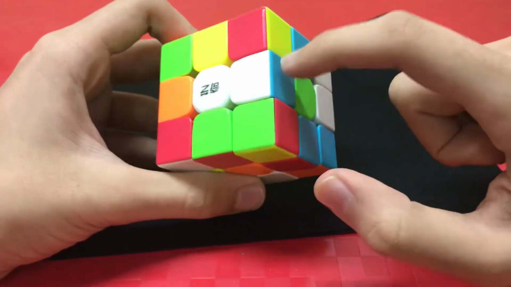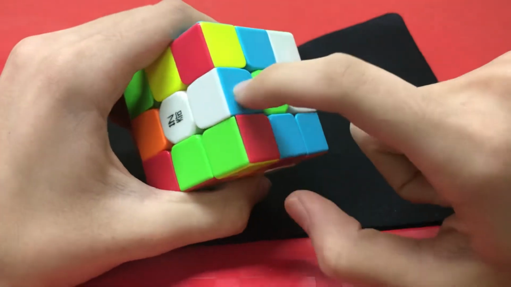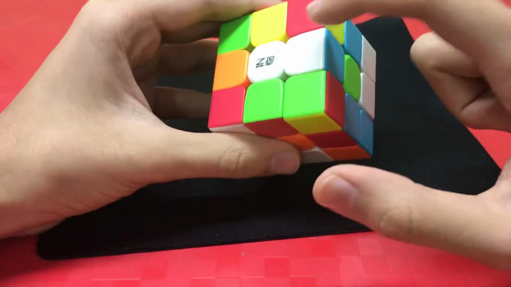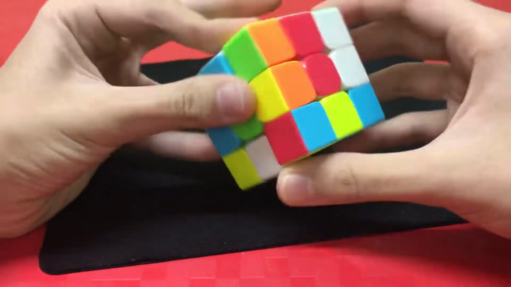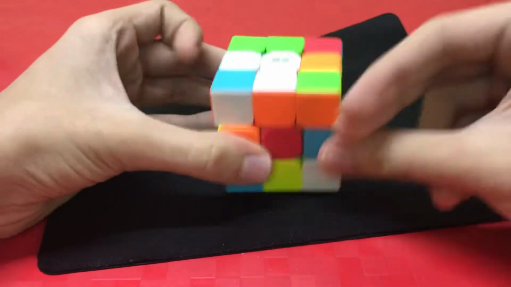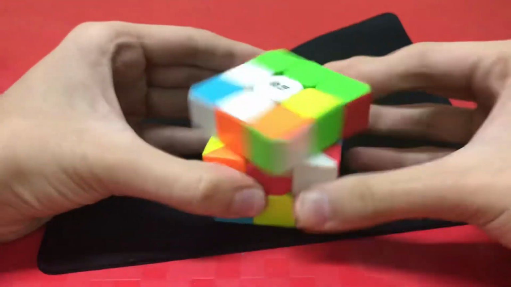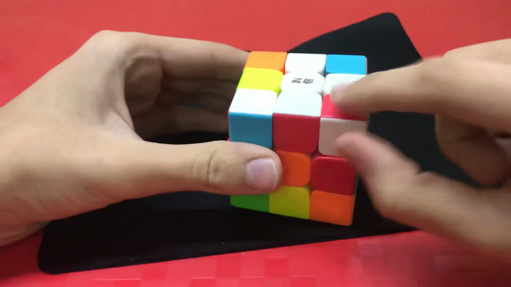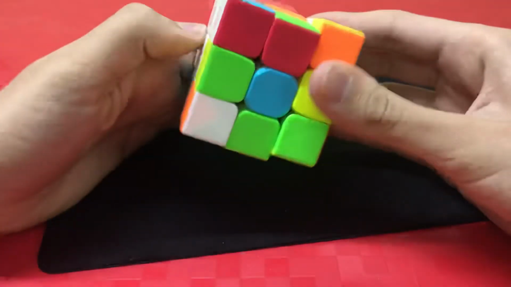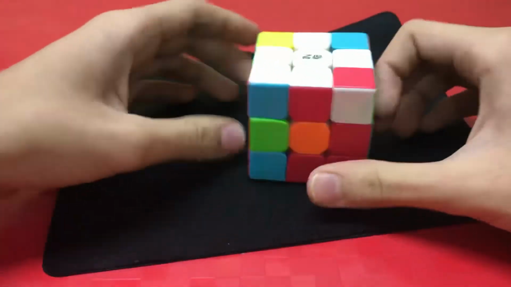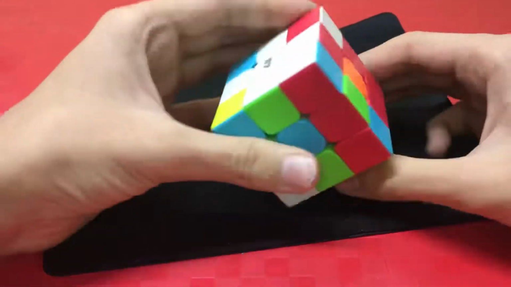In order to ensure that the edges are flipped, we'll match them up in the incorrect manner. So we'll match up blue with green, orange with red. I mean, this is so absurd. Red with orange. And we need to put green in with blue. So yeah, that's completely flipped.